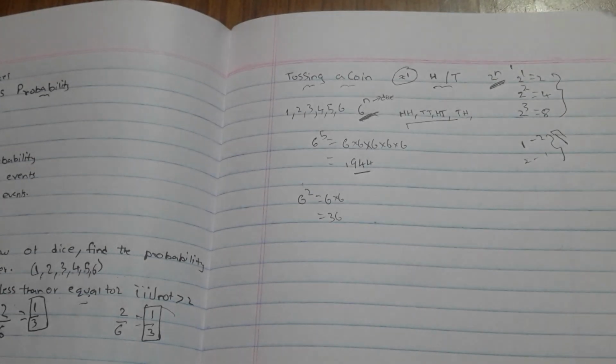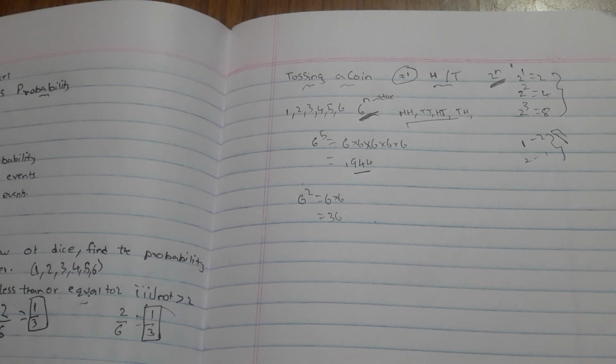In the same way, if I give you one die and you roll it twice, or you take two dice and roll each die one time, even then you can use this formula. I hope I am clear. Now we will move towards the examples for our better understanding.